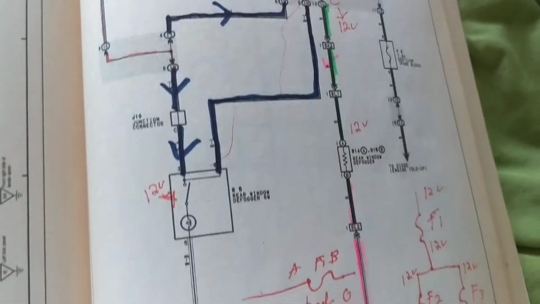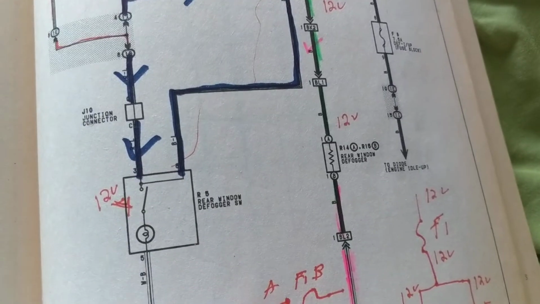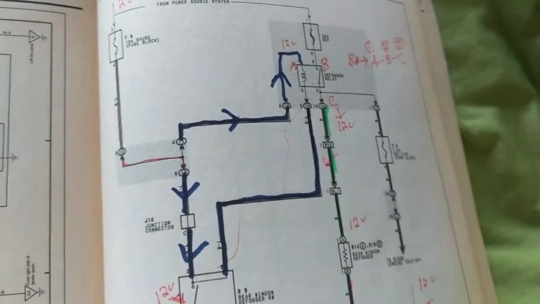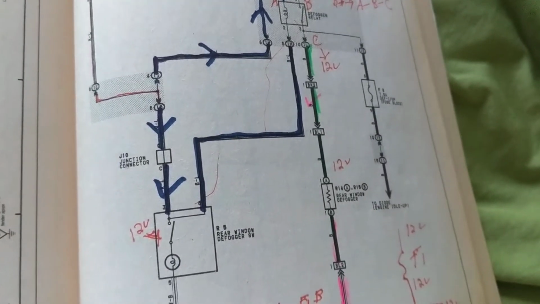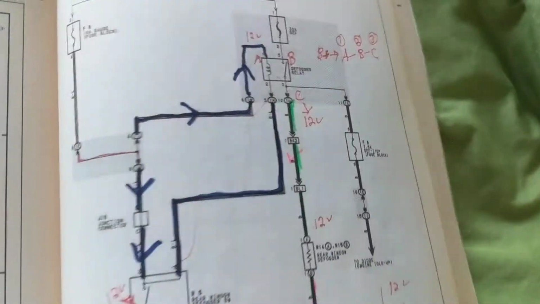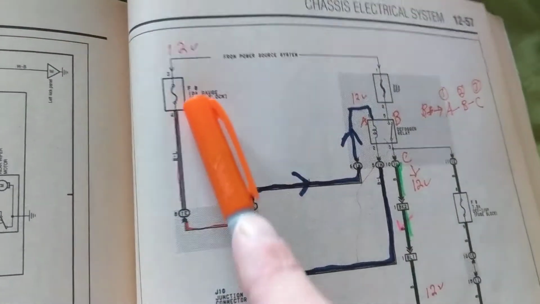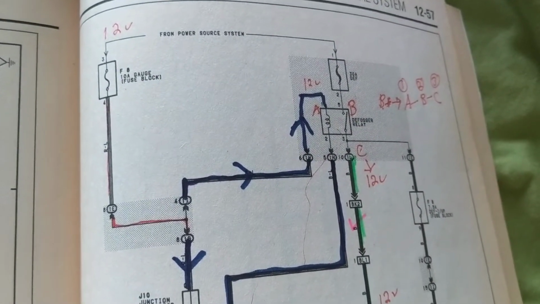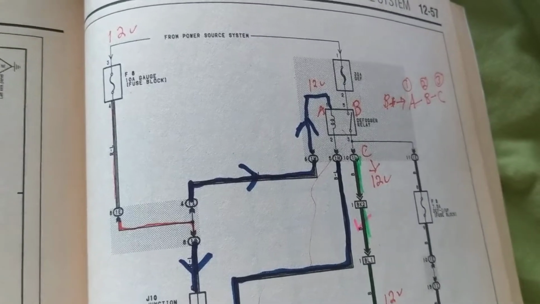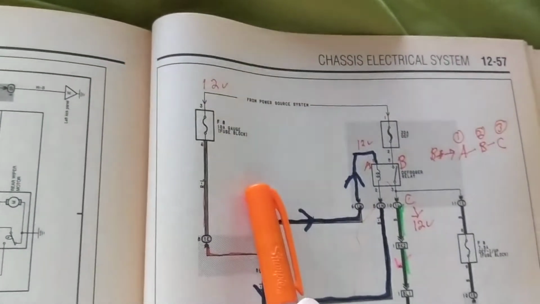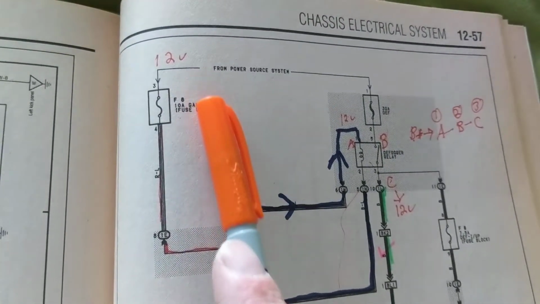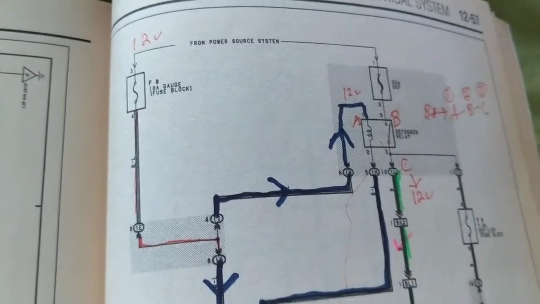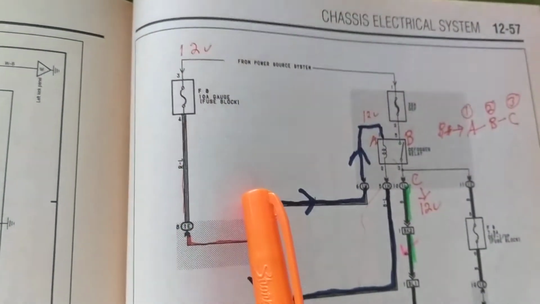As you see over here, we're dealing now with a defogger circuit. As I said, where to start in a schematic? First of all, before we troubleshoot, we have to analyze and understand what's going on. Now, you always have a power source. In this case, from the power source system. It could be from the fuse distribution box. It could be from the battery itself. Whatever it is, we know we're getting 12 volts. This is without the engine running. With the engine running, it's 13.6 to 14 in that range.